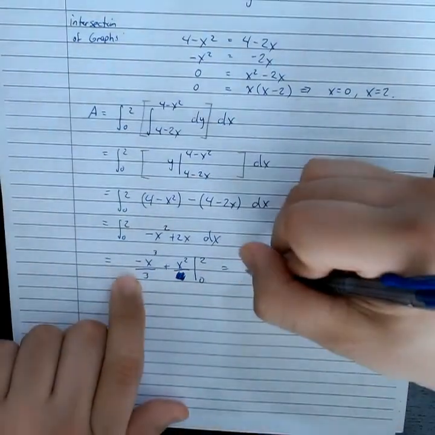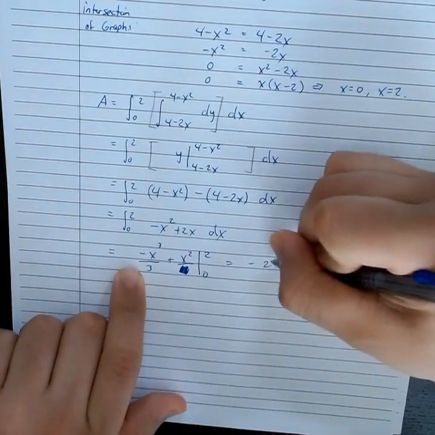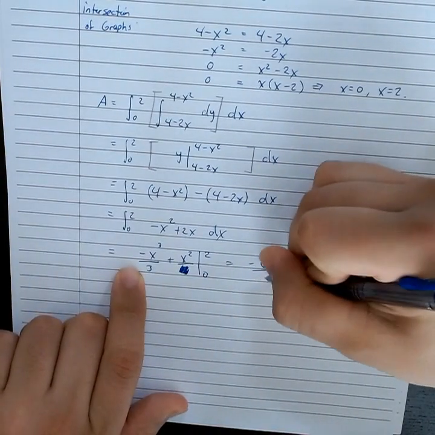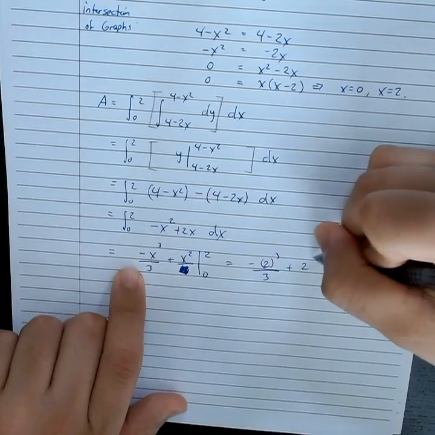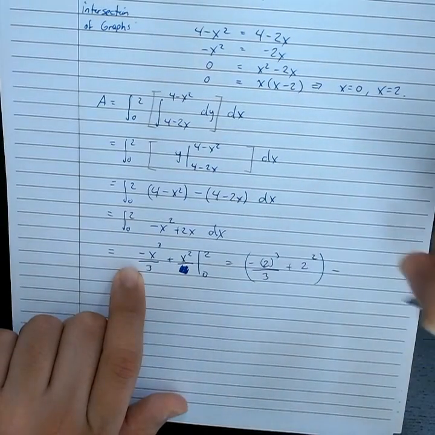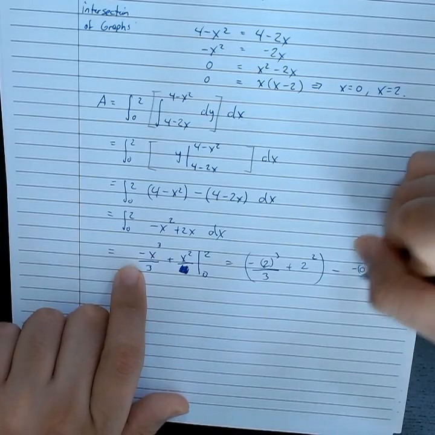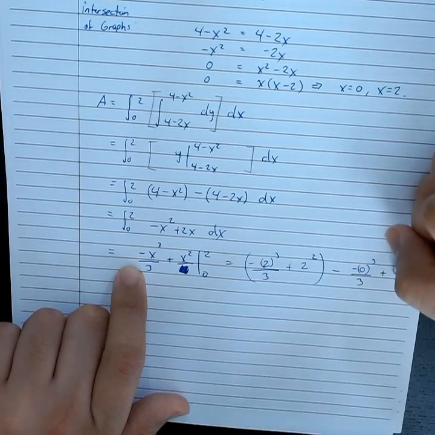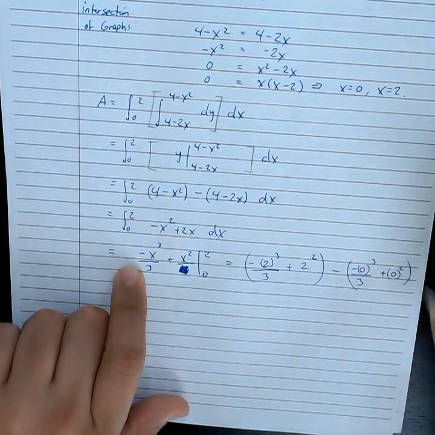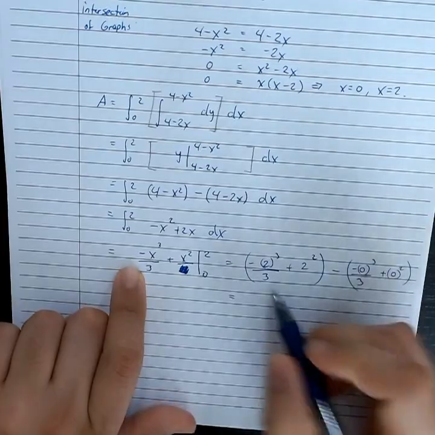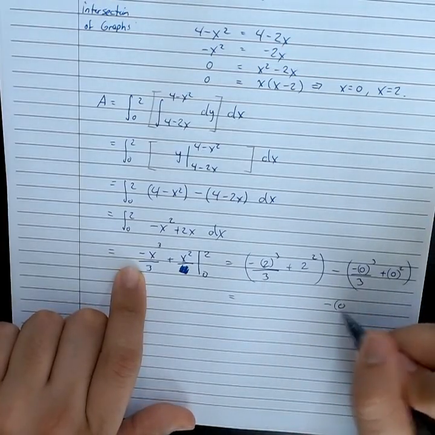That'll give me negative of 2 to the third over 3 plus 2 squared, minus, here if I plug in 0, I'm going to get minus 0 to the third over 3 plus 0 squared. Notice that's all 0, so we don't worry about that anymore. So that's just minus 0.